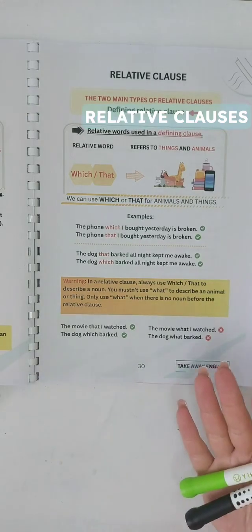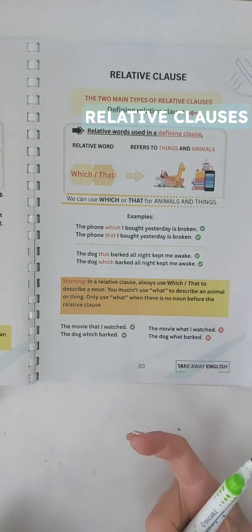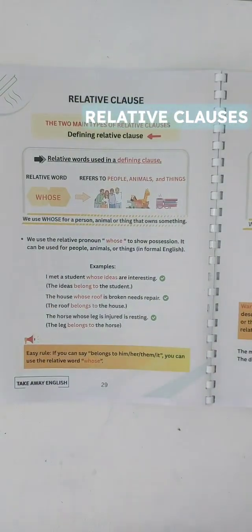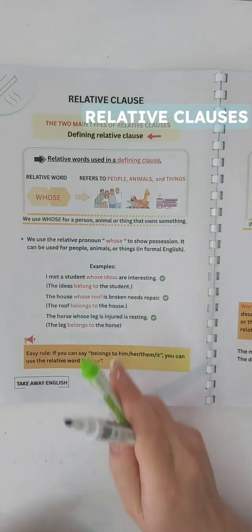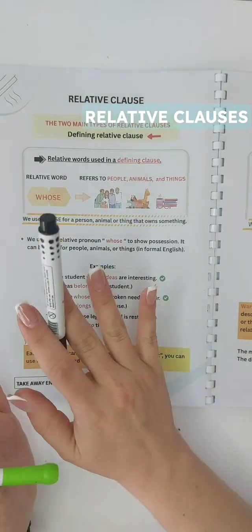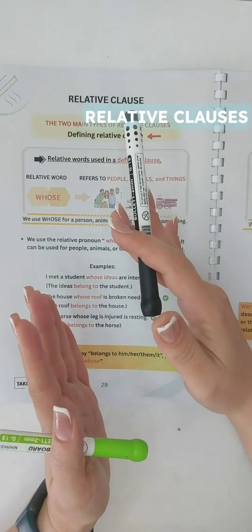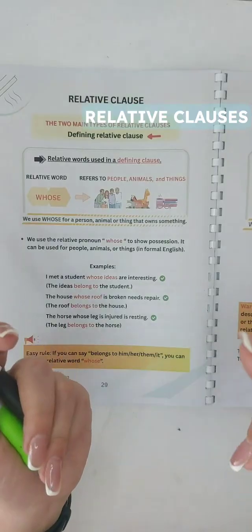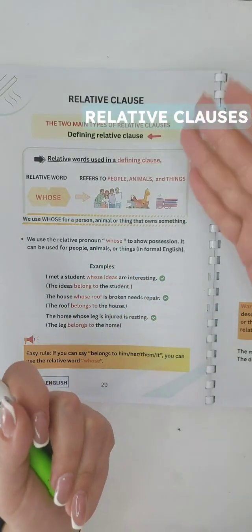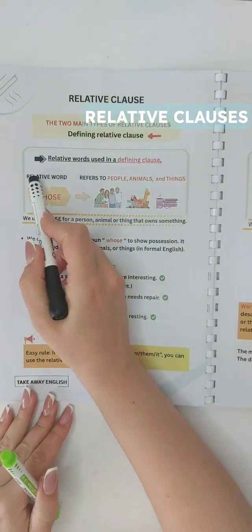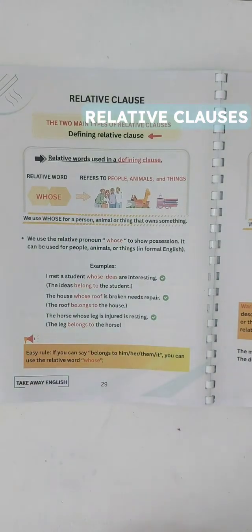And of course, there are always some exceptions. And that exception is whose. This one. When we are talking about possession, that something belongs to someone, like his car, her jacket, her dog, your pen, your car, we should always use whose in defining relative clause.